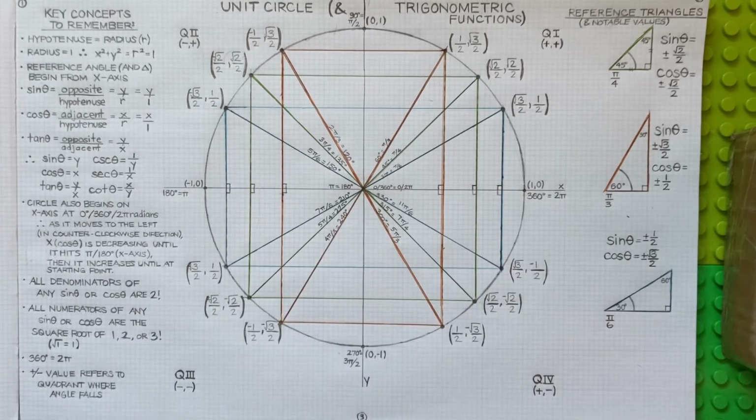So let's look at the 270 degree, 3 pi over 2 value, which gives us the cosine of 0 and the sine as negative 1. And let's look at cosecant. Cosecant is going to be the reciprocal of sine, which is negative 1. Now if we take the reciprocal of negative 1, we're given negative 1. So the cosecant is going to be the same as the sine value, negative 1. However, the secant is going to be 1 over x. 1 over 0 is undefined.